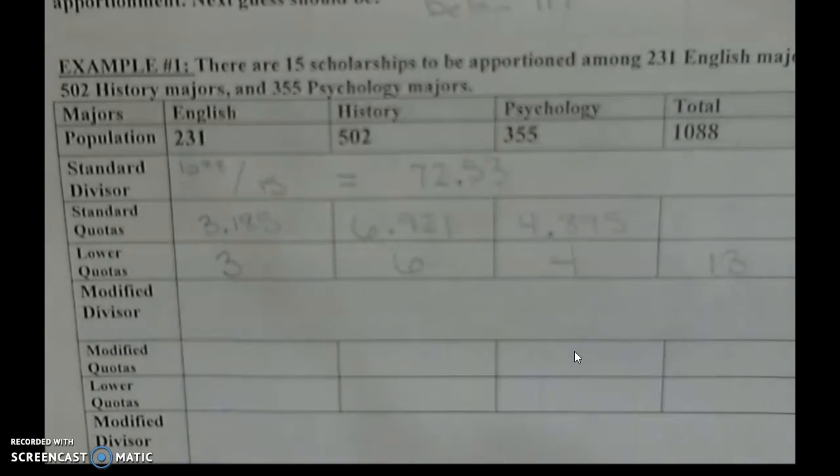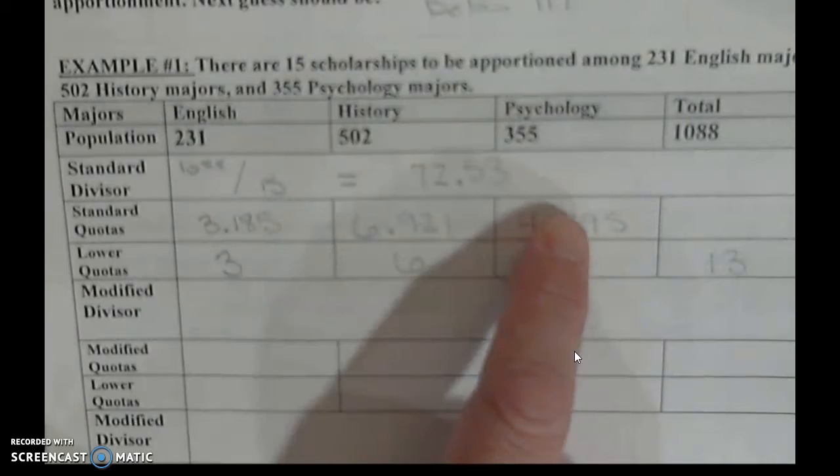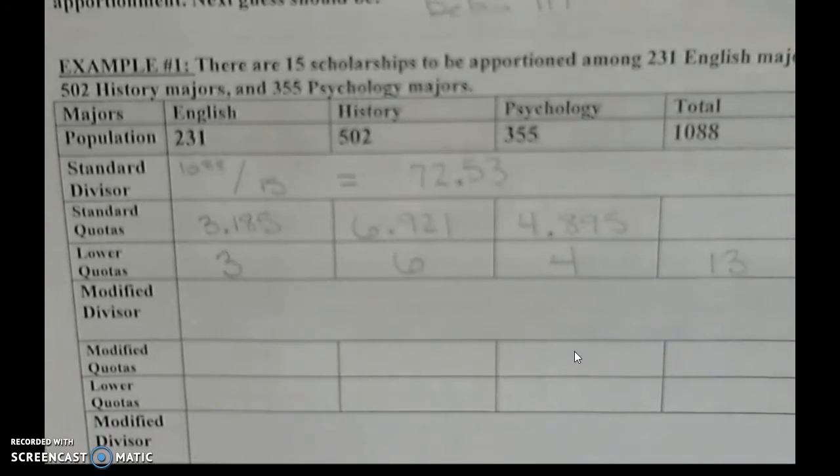But that's not how the Jefferson method works. If you remember, we talked a little bit about this. We said the Hamilton method was kind of biased a little bit toward the larger states or smaller states, I can't remember now. So we have to change it. Instead of rounding by the decimal places like Hamilton, we are going to change what we divide by.